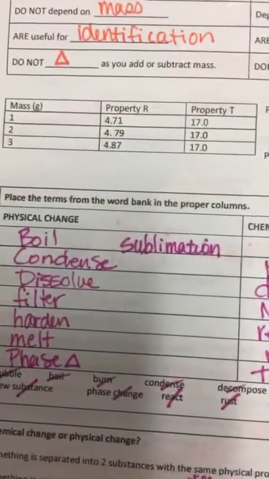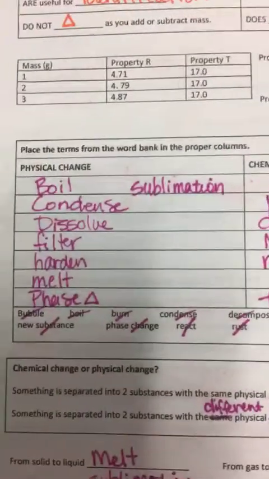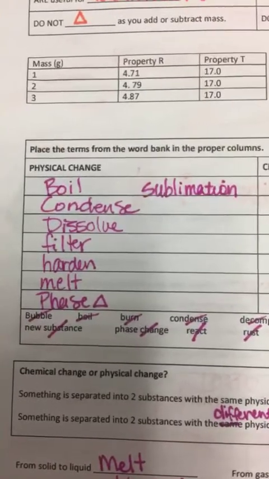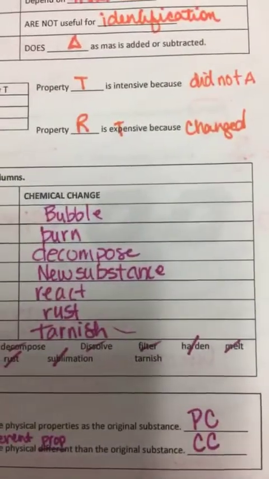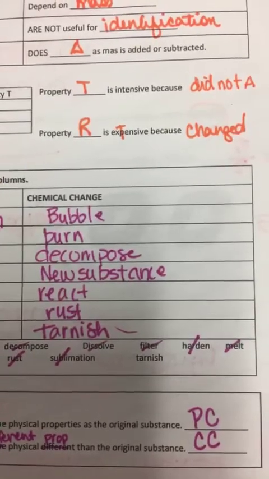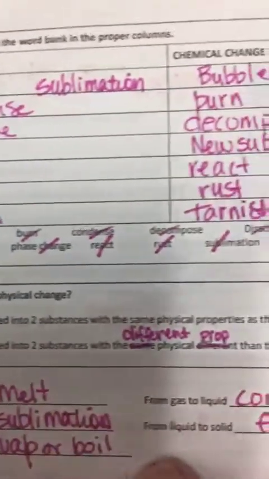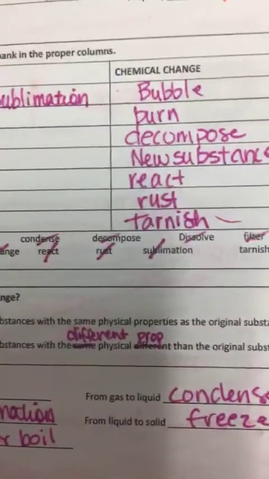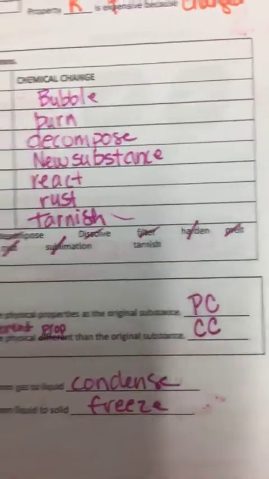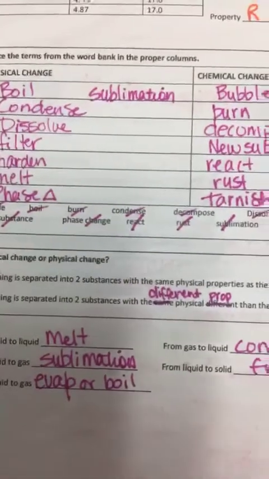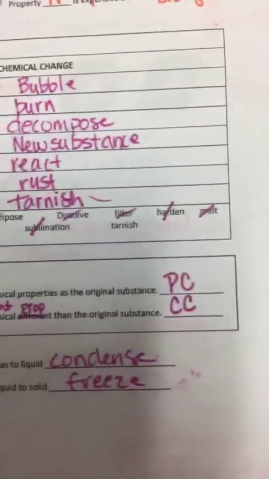Okay, you've got to know your physical and chemical changes. So here's your physical ones from this list. These are things that are on the test. And here's your chemical one from this list. Okay, chemical or physical change. Something separated into two substances with the same physical properties as the original substance is a physical change. If the properties are different from the original substance, it's a chemical change.